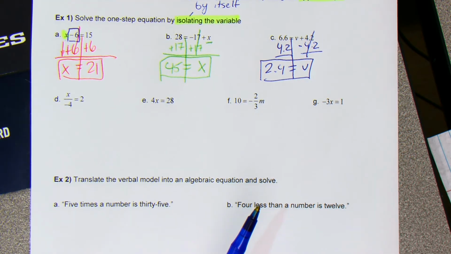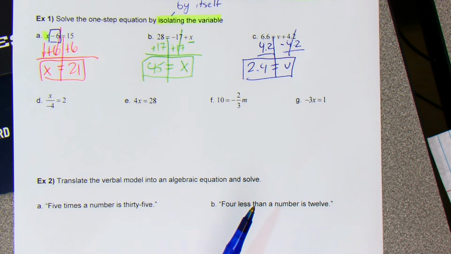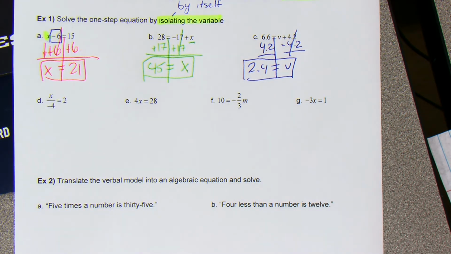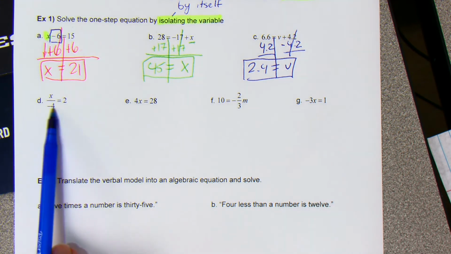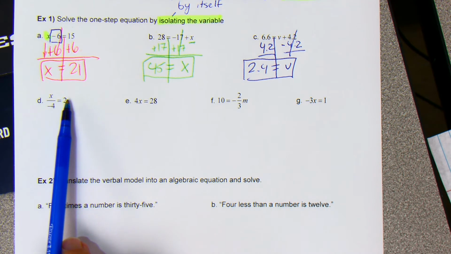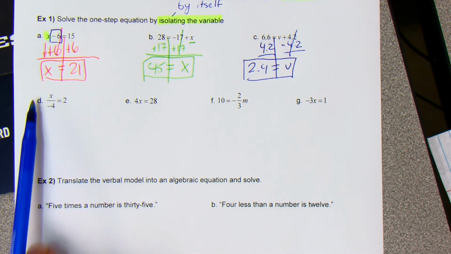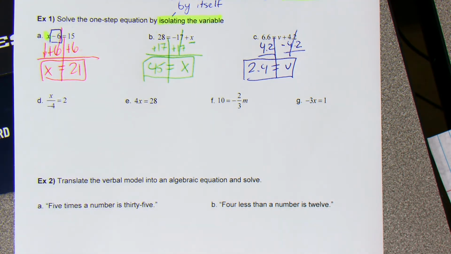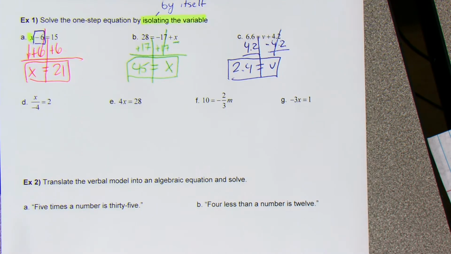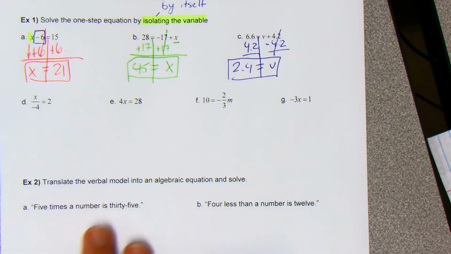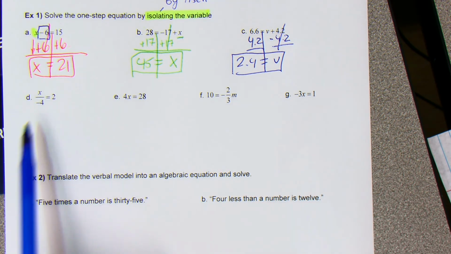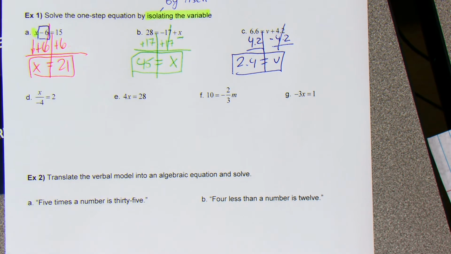Okay, so now let's take a look at 1D. For 1D, we are trying to get x by itself. So we need to move this negative 4 to the other side of the equal sign. But first, we need to realize what operation is happening over here. Is it addition? No, it's not addition, right? There's no plus sign between x and the negative 4. Is it subtraction? Although there is a negative sign here, it's not subtraction because that line would be underneath the 4, right? Is it multiplication?